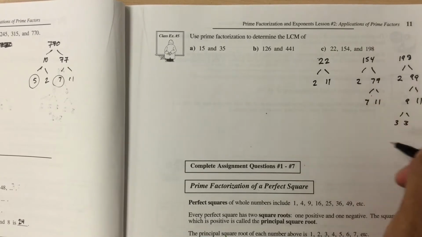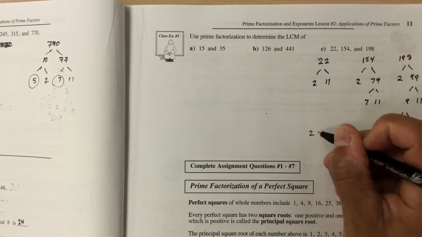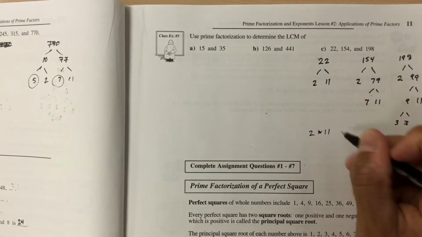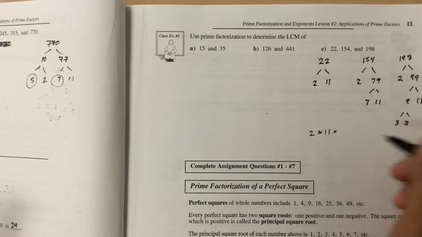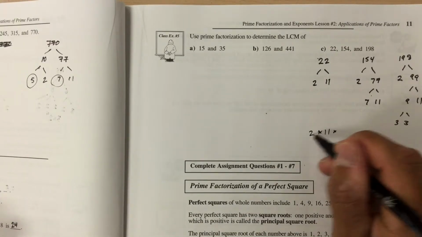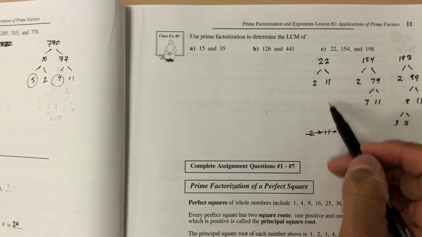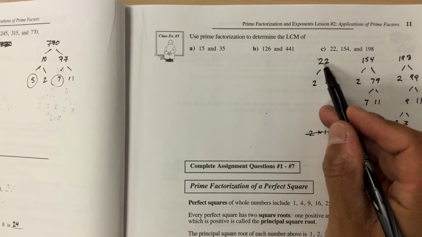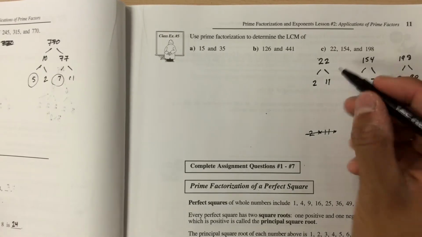We would take our values, so 2 times 11, we'll throw in the 7 as well. Well, in this case, we don't really need to throw in the 7, because if we look at the 11 that's appeared, we know that 22 is not divisible by 7. And so this one was actually a little bit easier.